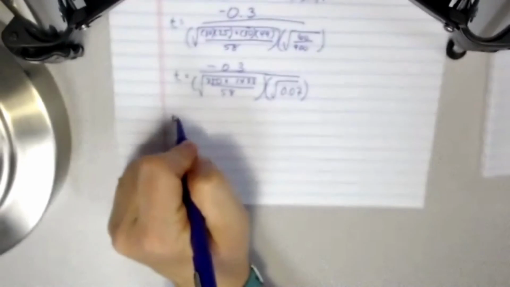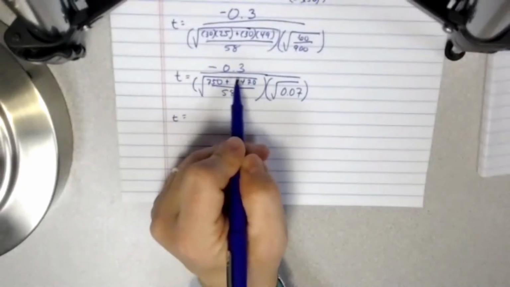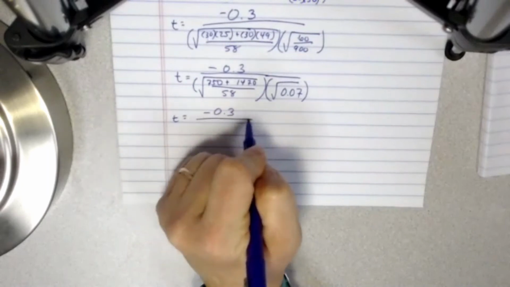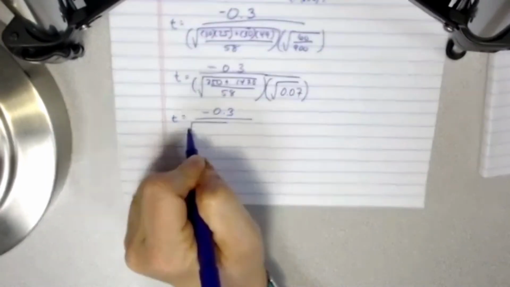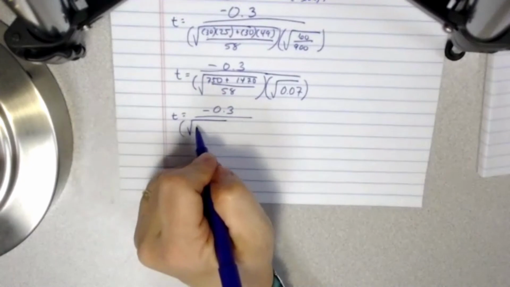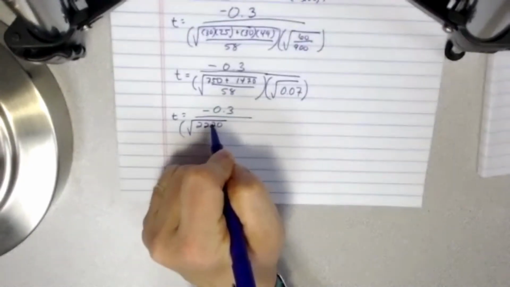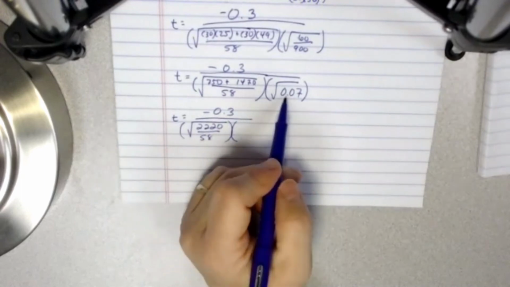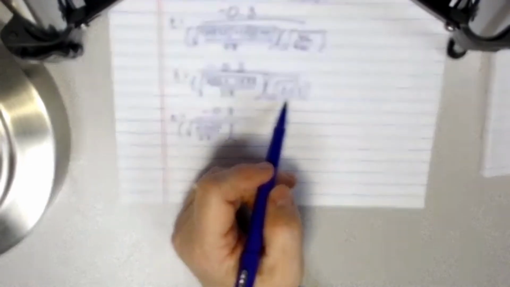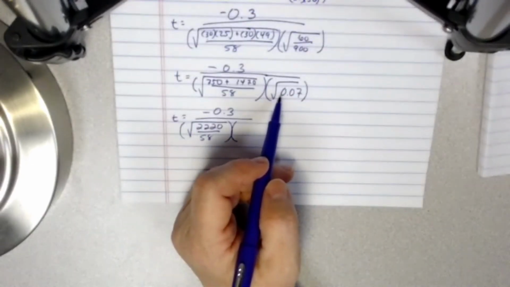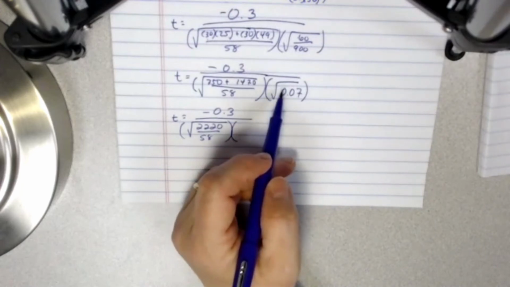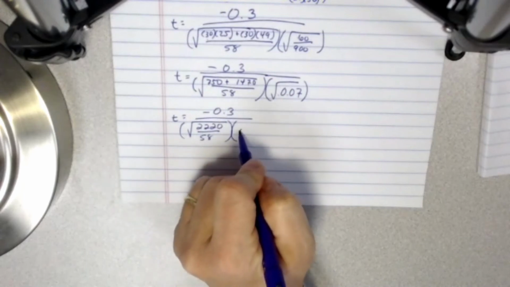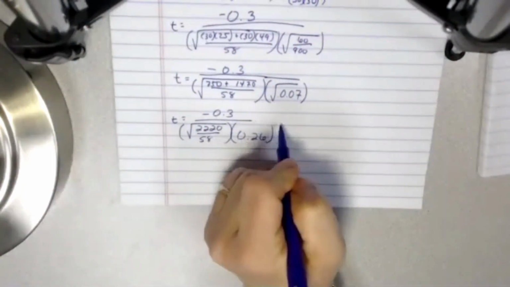In the next step of the calculation, I just continue. Now I'm going to add these two numbers together. So I have negative 0.3 divided by the square root of 2220 divided by 58 multiplied by, and I'm going to go ahead and take the square root. I'm just doing each part of the calculation one section, one step each time. So the square root of 0.07 is 0.26.